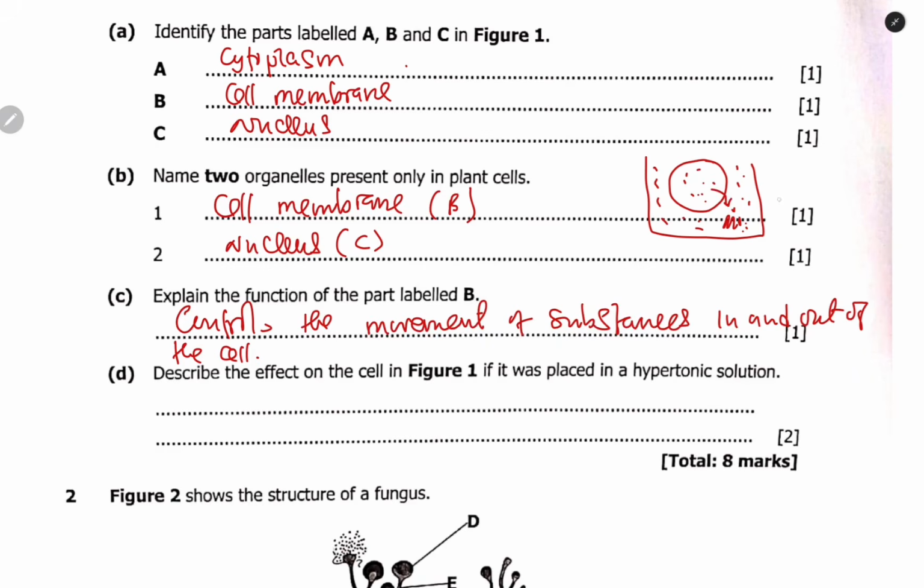Now, if you are to talk of osmosis, it's the movement of water from the dilute solution, or from the region of high water potential, to the low one. So water will move from the cell to the solution, and therefore the cell, since it's an animal cell, will be crenated, or it will shrink. In writing here, you can say the cell will lose water and become crenated. I think this is enough to earn you 2 marks.